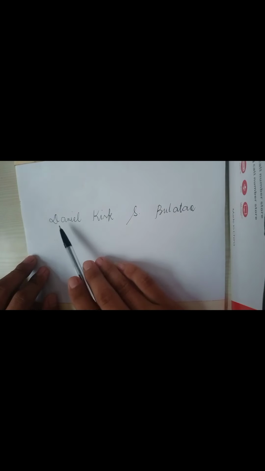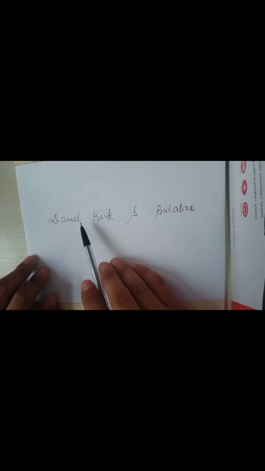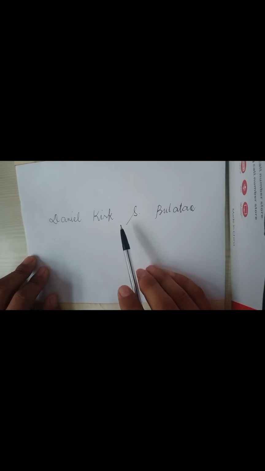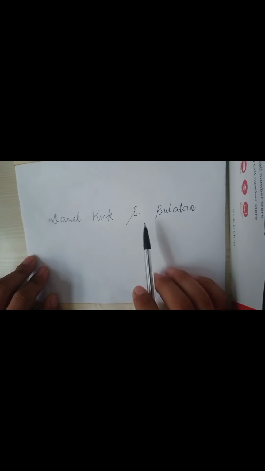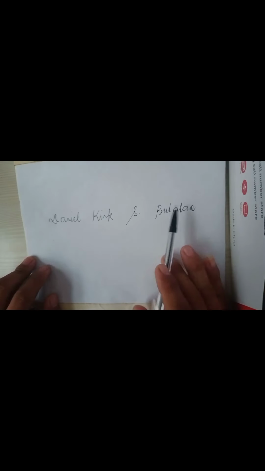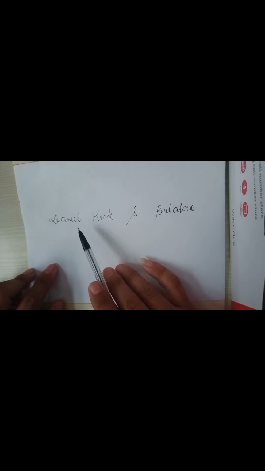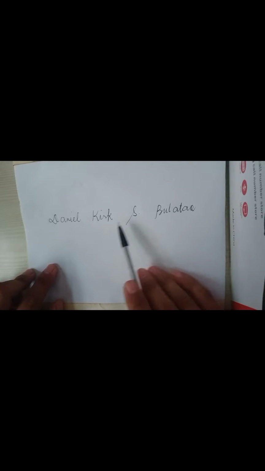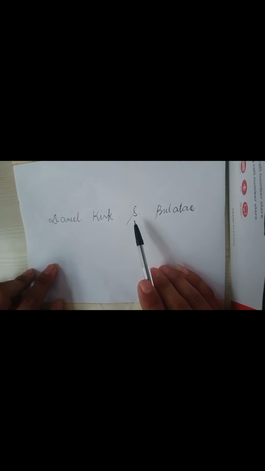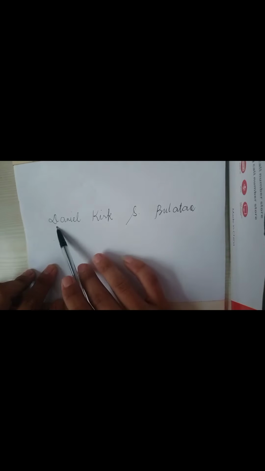The spacing between the letters is slightly wide and some letters have more spacing. The position of the letters from the baseline is straight from the starting point up to the end.